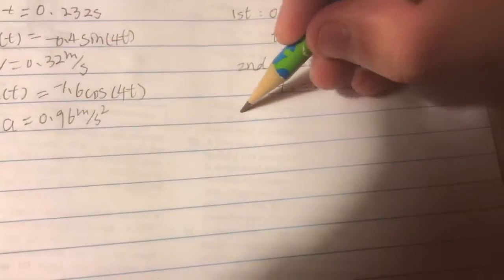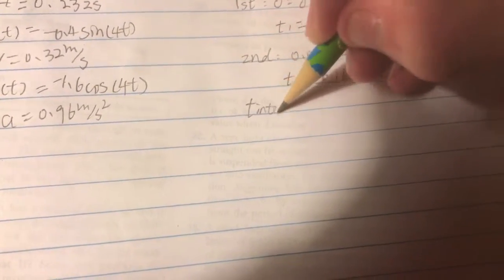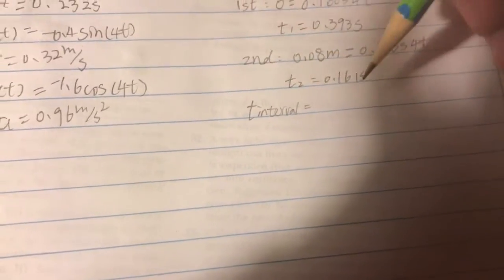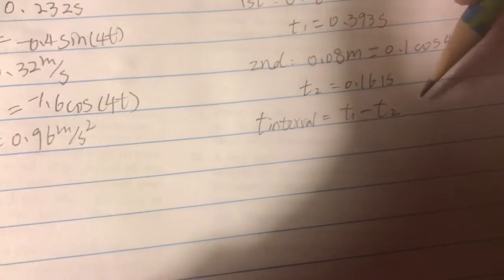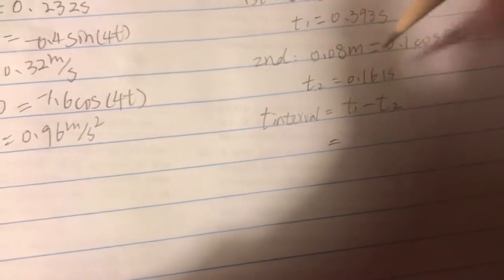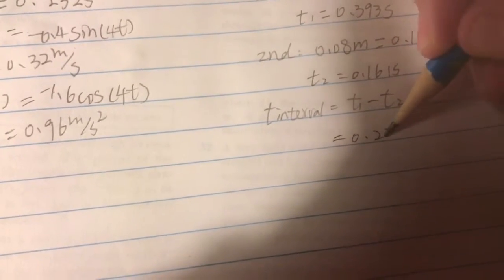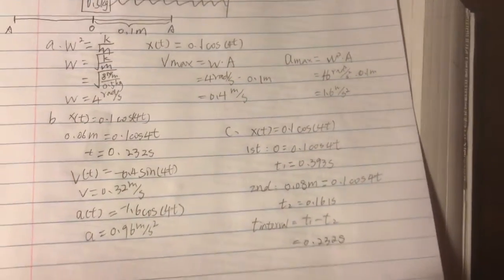So, the time interval is the difference between these two times. So, t1 minus t2, which is about 0.232 seconds. And that's the entire problem.